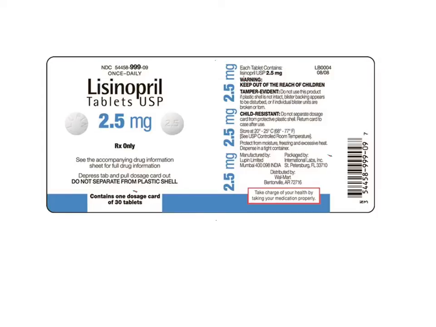Any other type of warning, you can see over here on the side, there is a keep away from children. There is a storage warning, telling us to keep it at a certain temperature as well as protecting it from moisture, freezing, excessive heat. So I may ask if there are any specific storage instructions for this particular drug. Anything like that. Sometimes it tells us, do not separate from plastic shell. There are all kinds of different warnings, and I would be specific if I asked you for a specific warning.